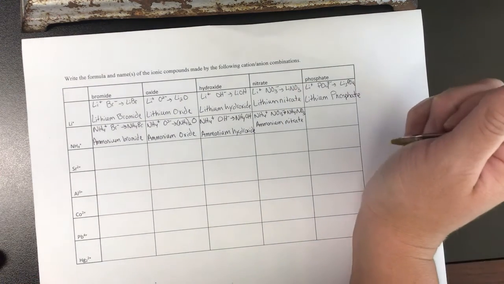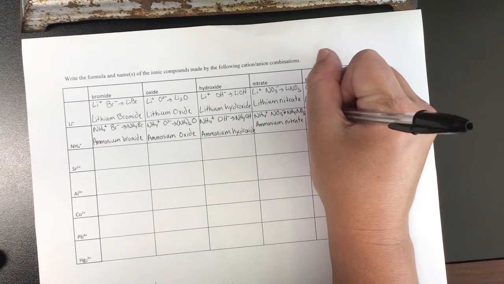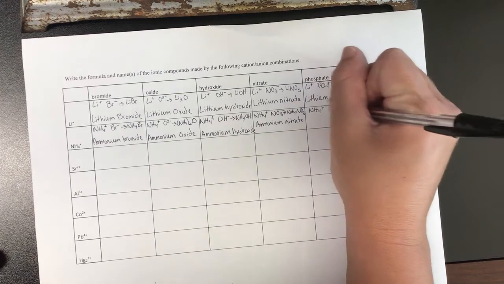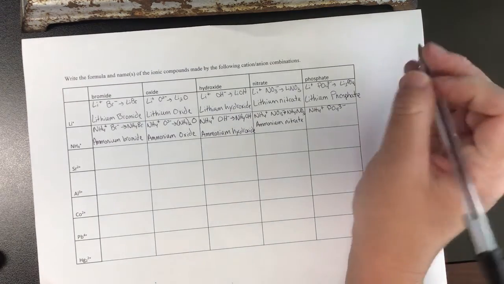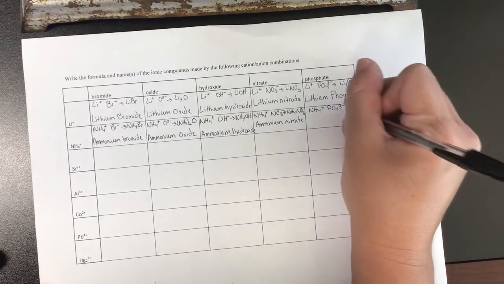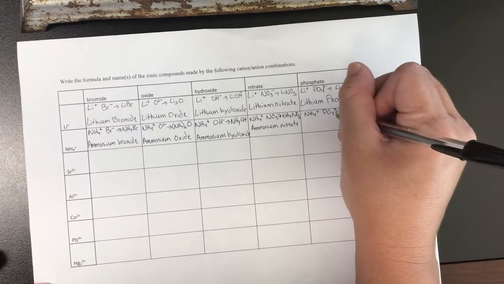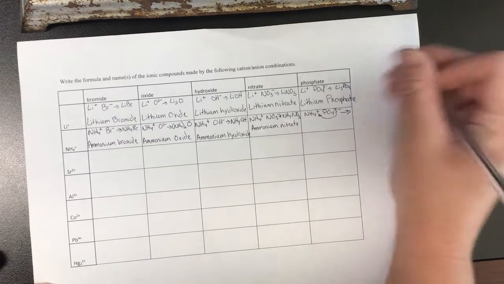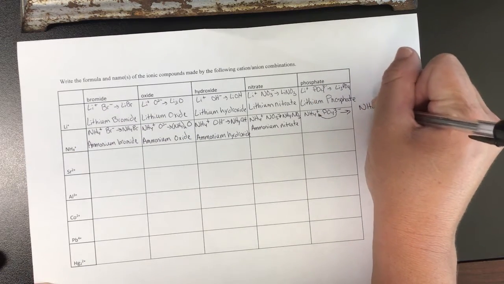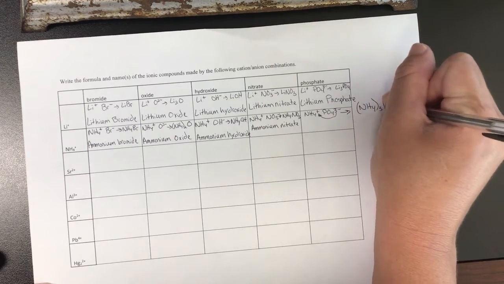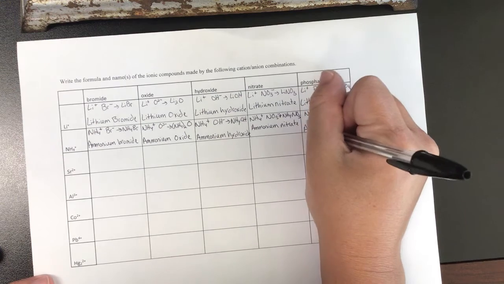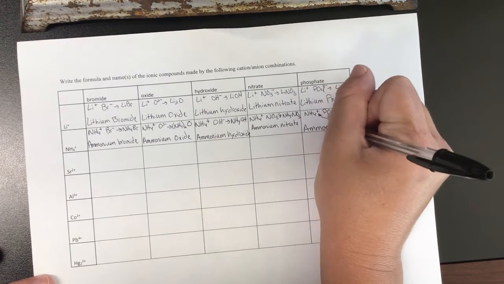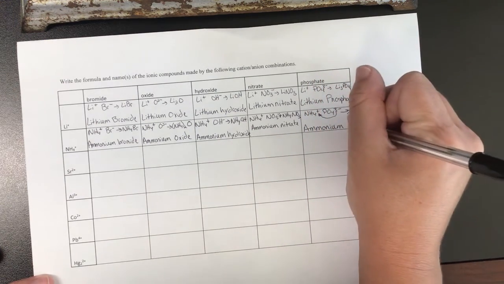Okay, then we have phosphate. So we have NH4 and PO4 -3. So we're going to get the 3 coming over here onto ammonium. So NH4, we have 3 of them, PO4. And that's going to be ammonium phosphate.